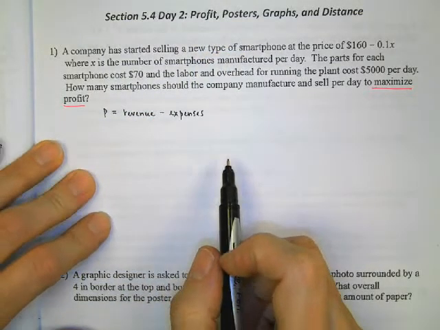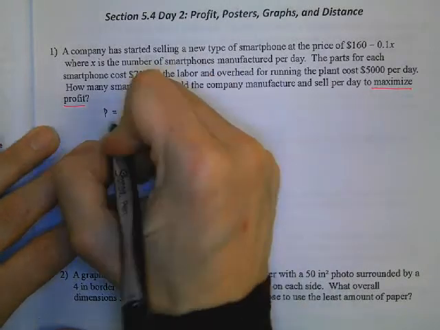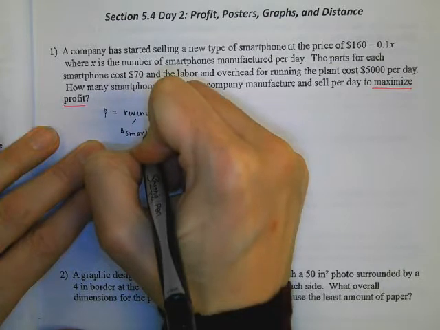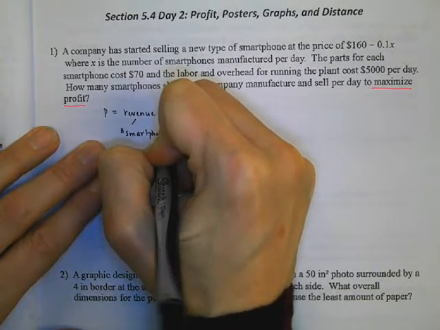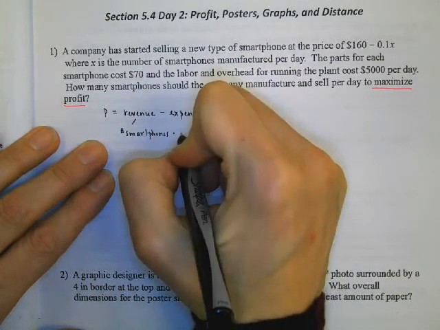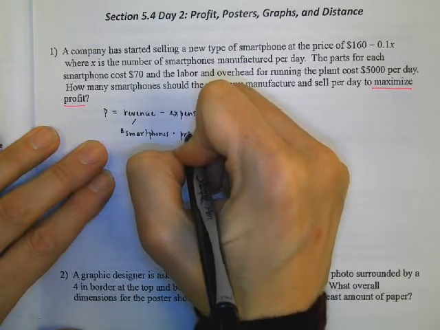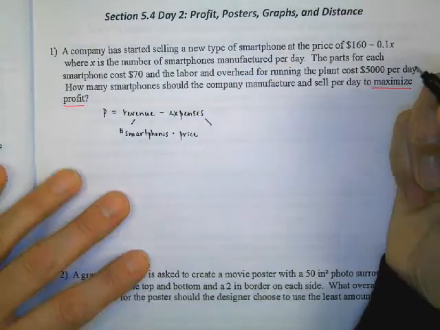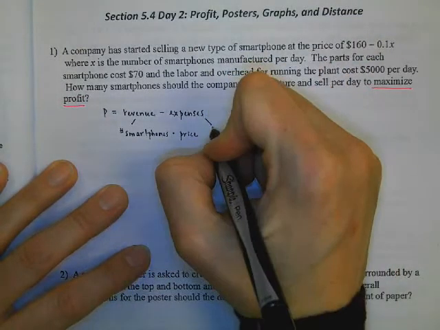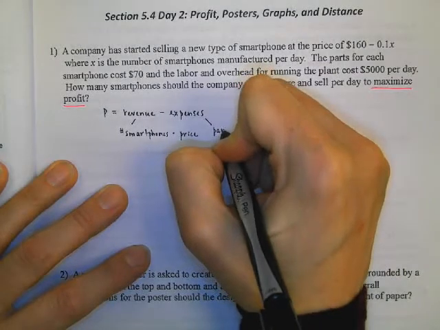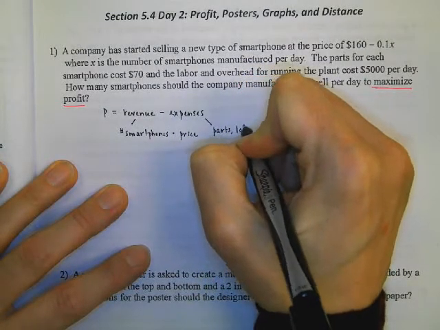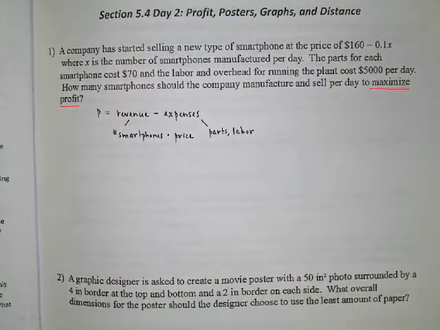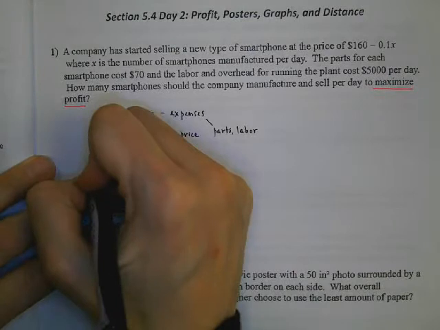So if I'm thinking about smartphones, my revenue is probably going to be the number of smartphones I sell times the price that I can sell it for. And then my expenses are going to include things like parts, like labor, stuff to run my facilities, all that good stuff. So let's see what we're given in this problem.